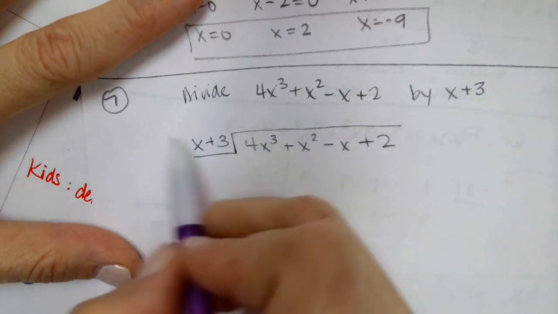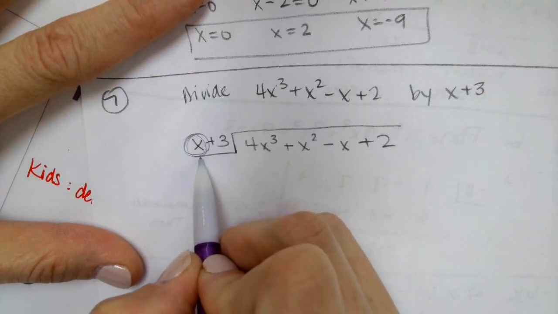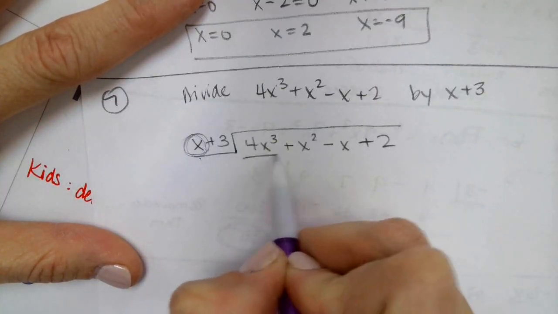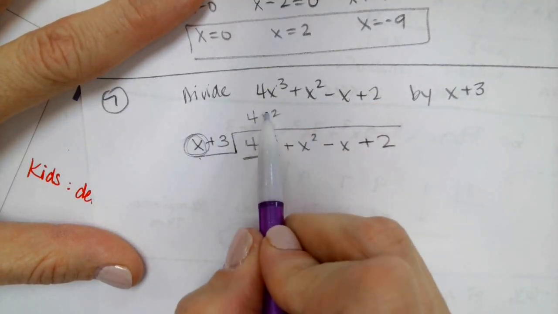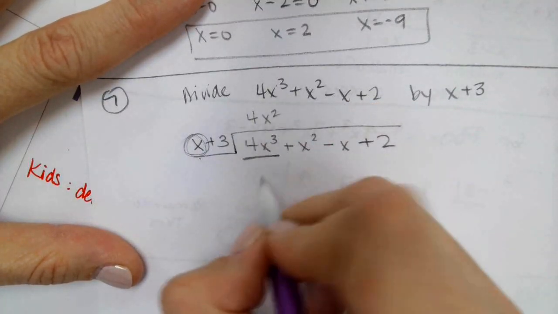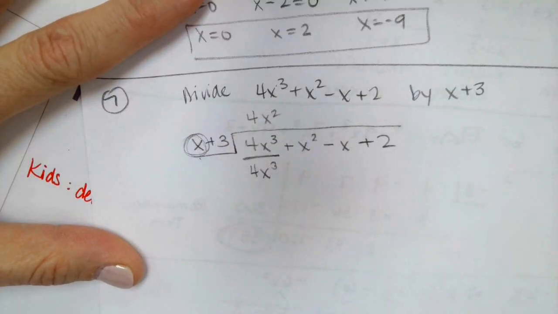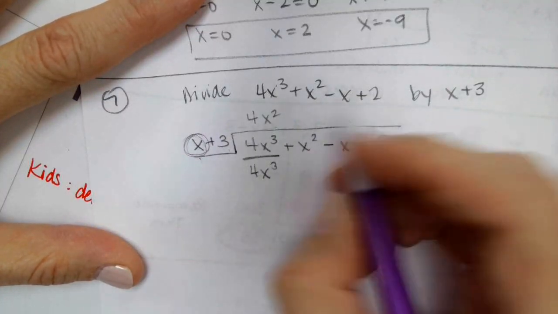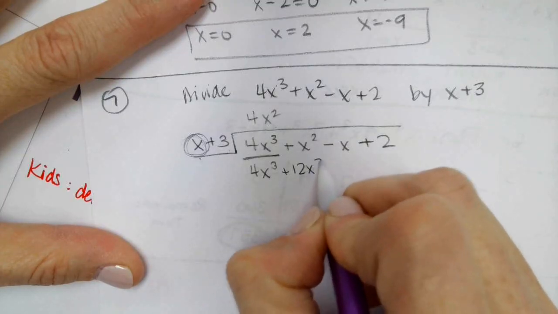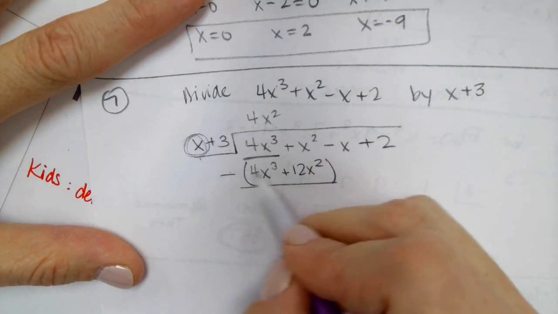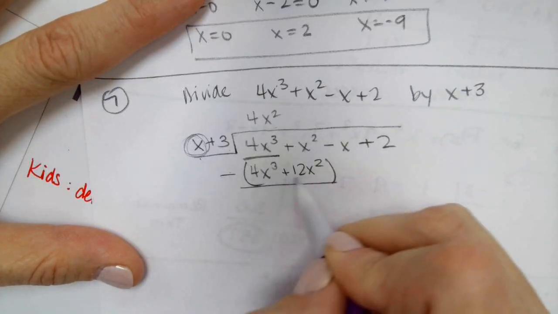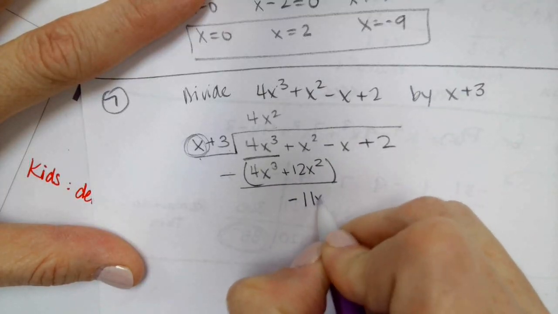All right, and then we're looking at the first term. What do I need to multiply to x to make it match 4x cubed? Well, that would be 4x squared. So 4x squared times x is going to give me 4x cubed. 4x squared times 3 is going to give me 12x squared. I subtract these. This minus this is 0. X squared minus 12x squared gives me negative 11x squared.